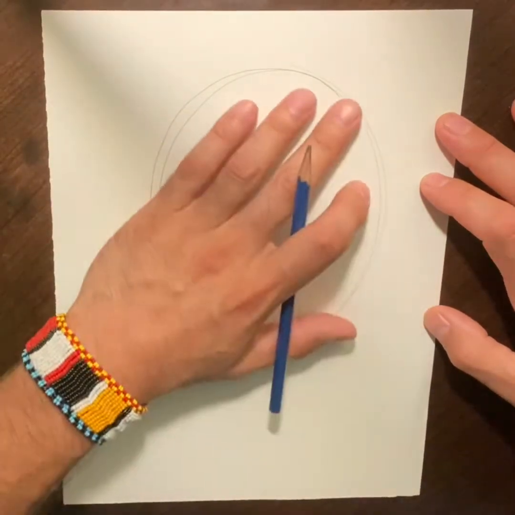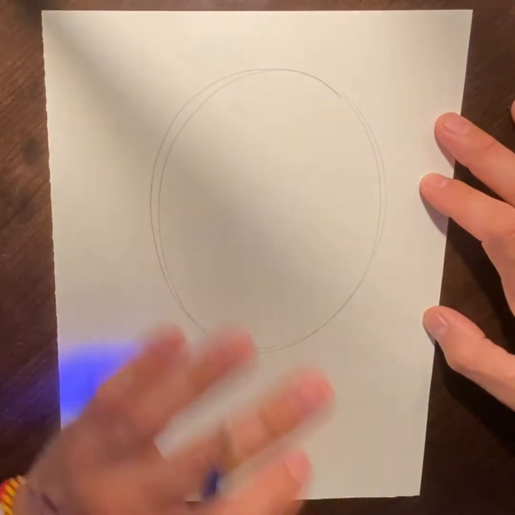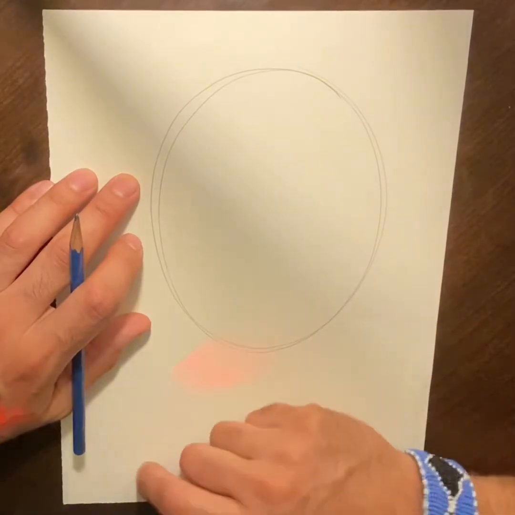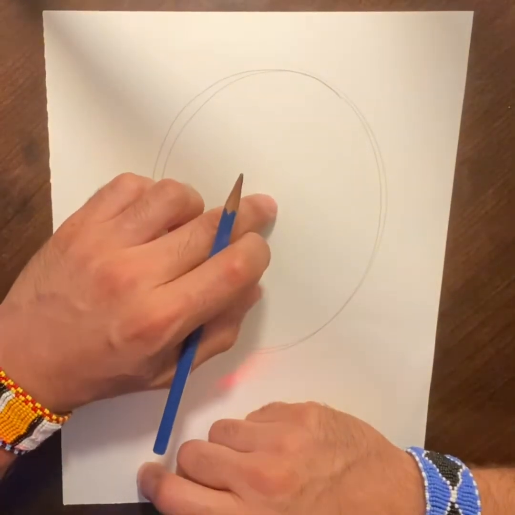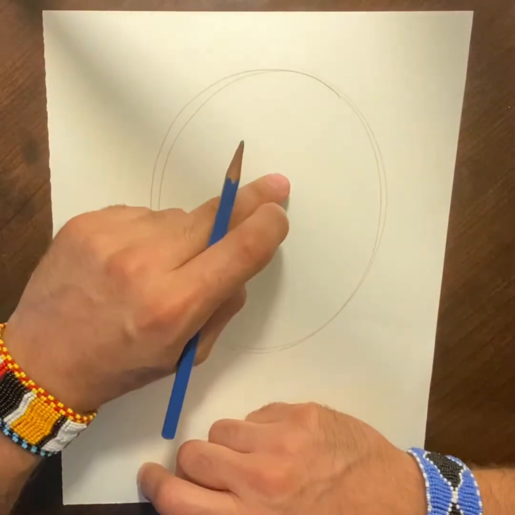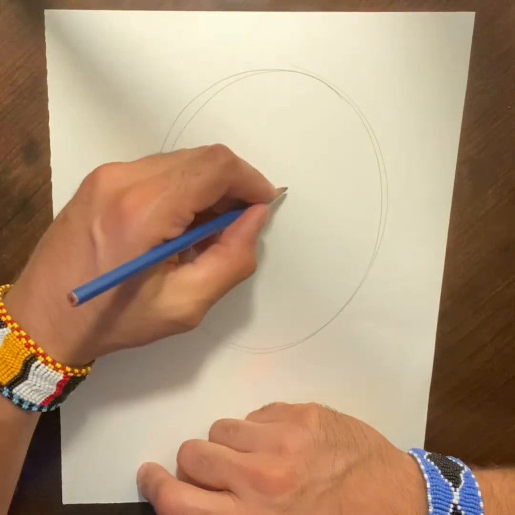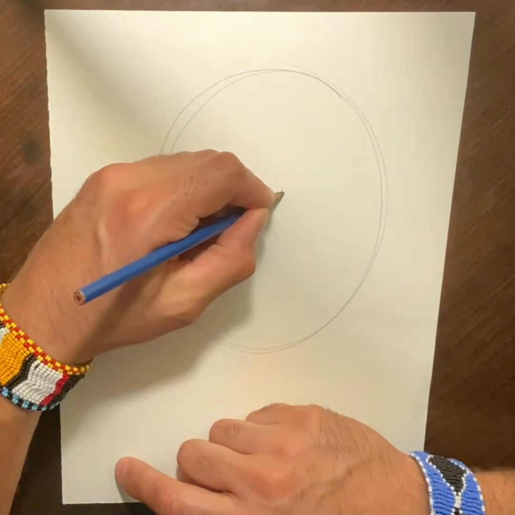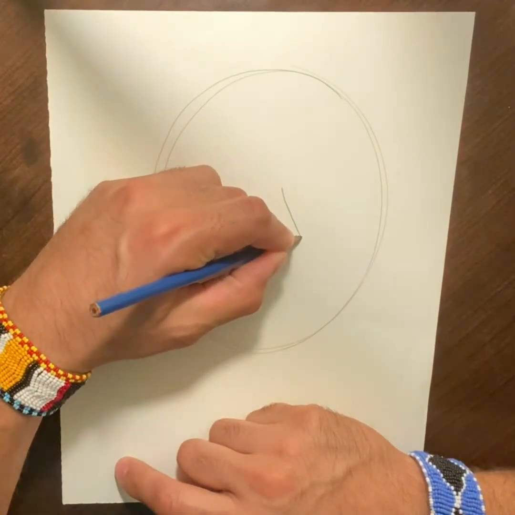This is our guide, so it does not need to look perfect, and we definitely don't want it to be dark. We're going to pick the center of our page, and if you remember, we talked about that line on our nose when we did a half turn. So my nose kind of goes like this.